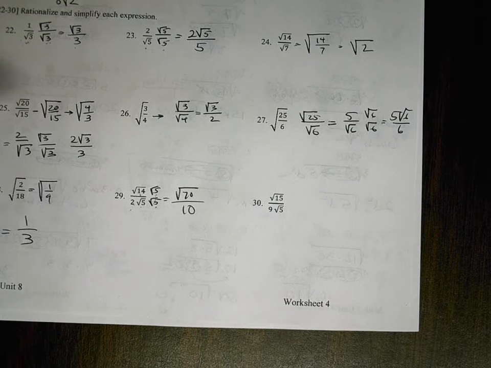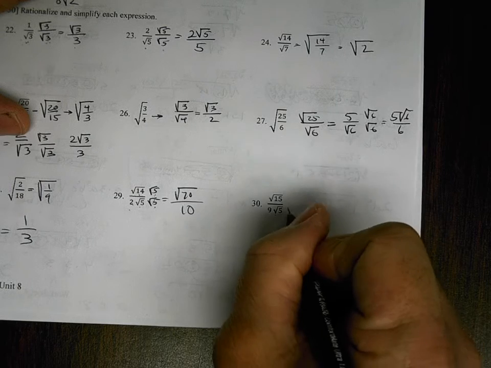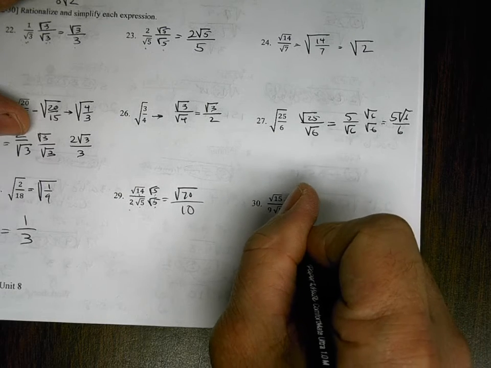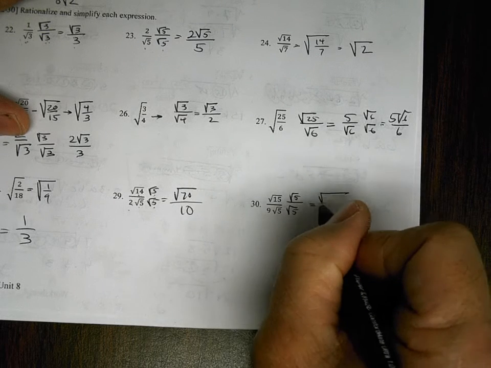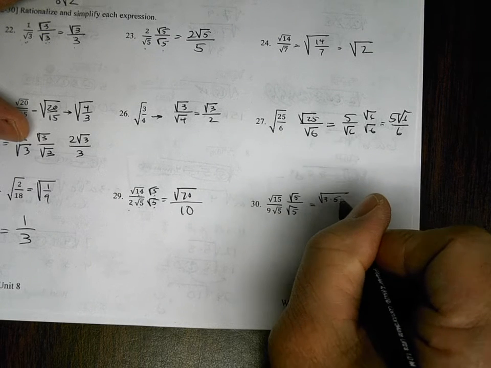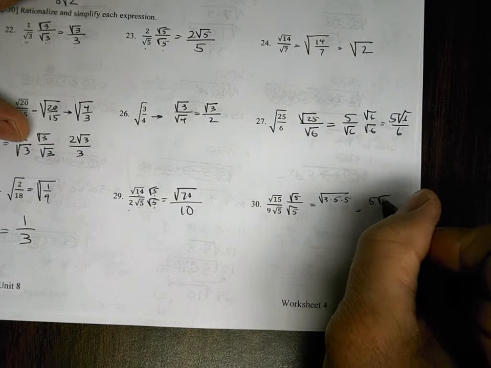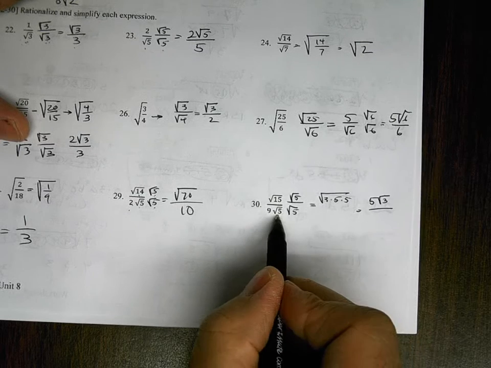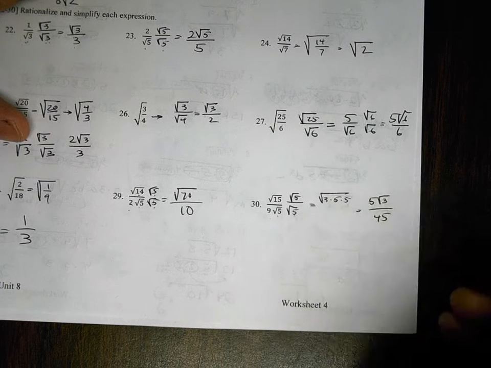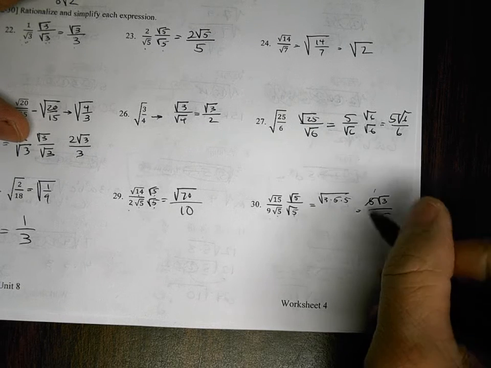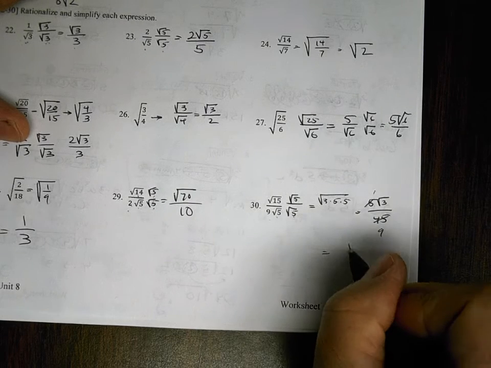Alright, so this one we could simply multiply top and bottom by the square root of 5. And this becomes the square root of 15 times 5, or 3 times 5 times 5. So obviously on top a 5 gets out and a 3 stays in. On the bottom, square root of 5 times square root of 5 is 5, and 5 times 9 is 45. And you can see here we can reduce. 5 goes into 5 once, and 5 goes into 45 9 times. So our final answer is square root 3 over 9.